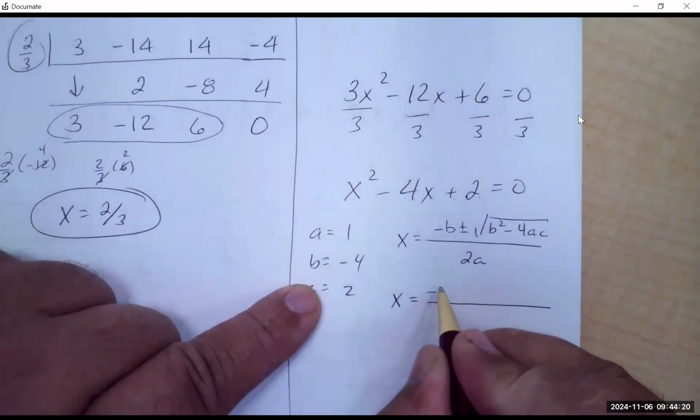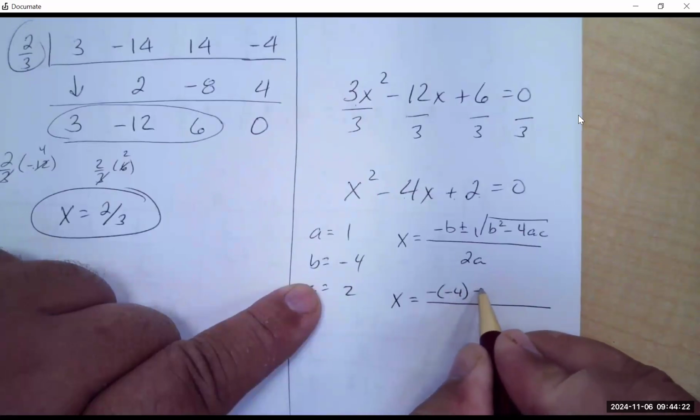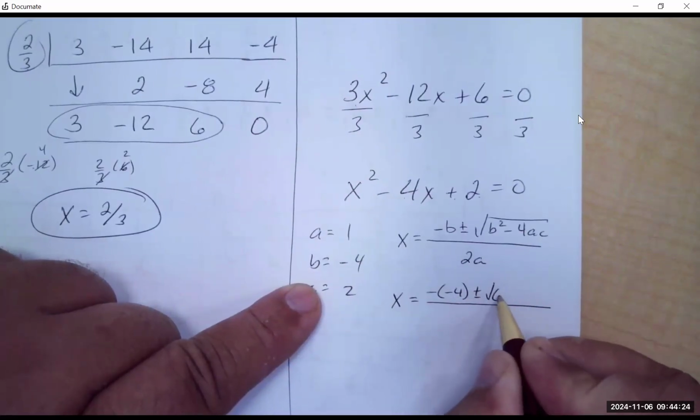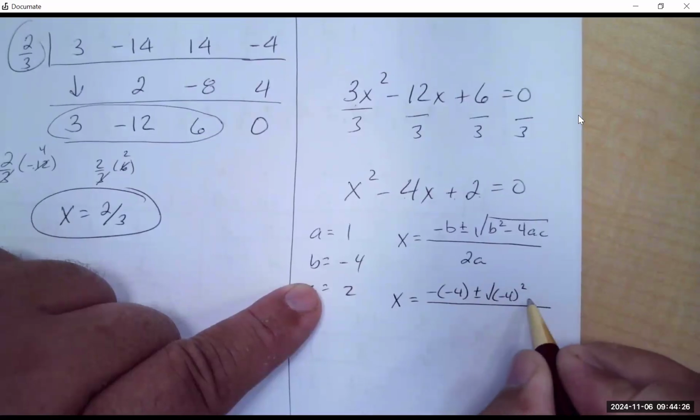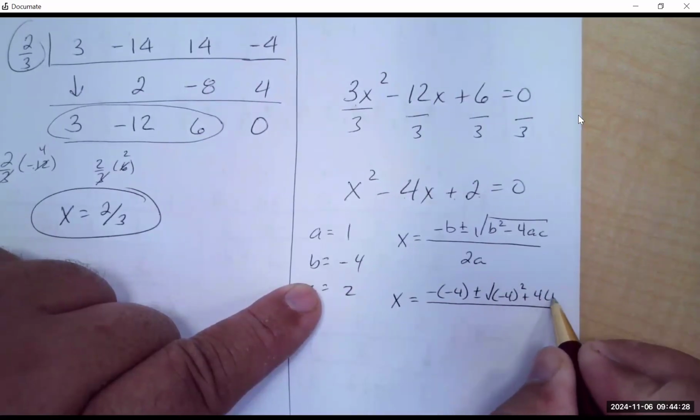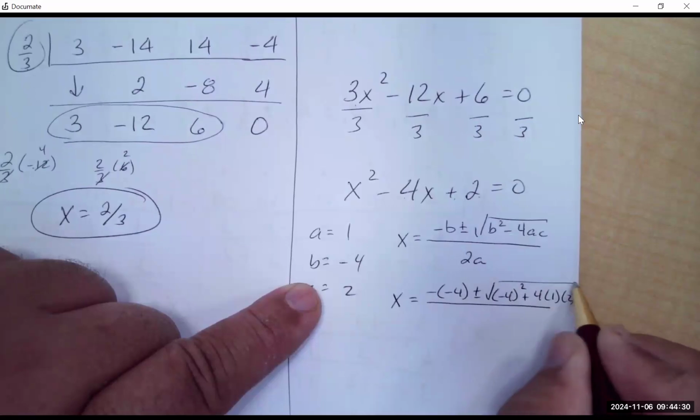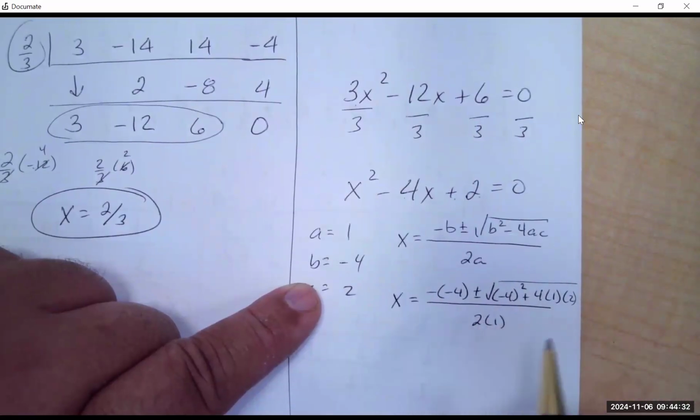So it's negative of a negative 4 plus or minus the square root of negative 4 squared, minus 4 times 1 times 2, over 2 times 1.